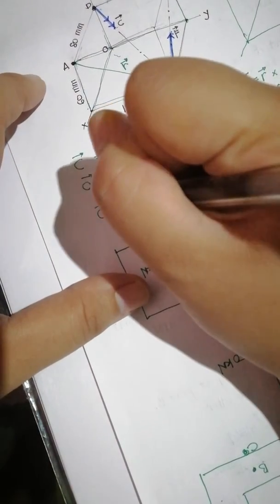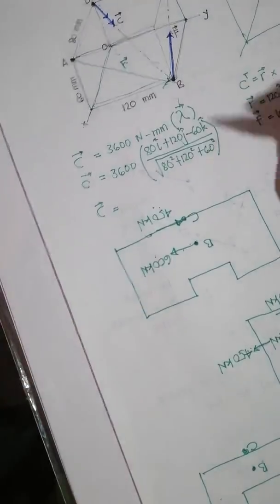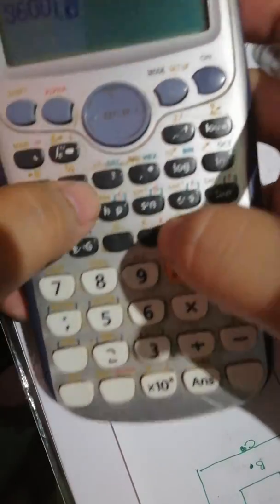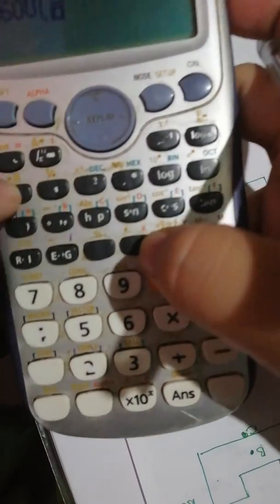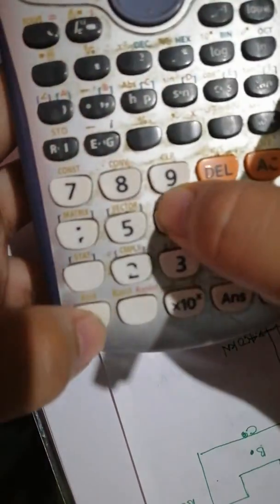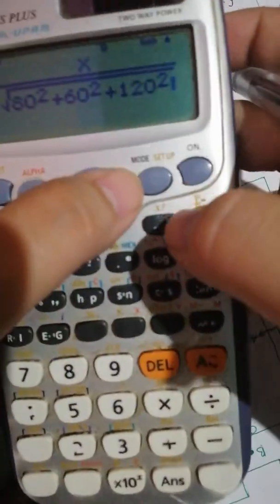So C vector is equal to 3600 times x over the square root of 80 squared plus 60 squared plus 120 squared. Is that right?